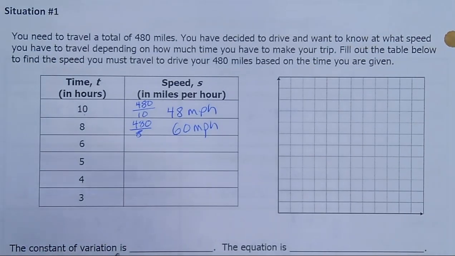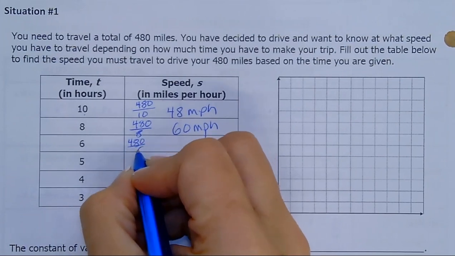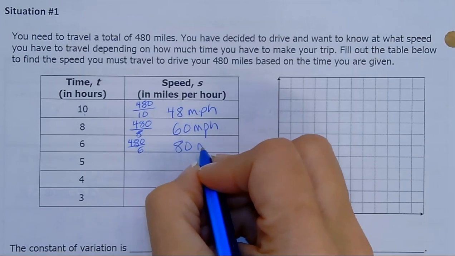If I want to go 480 miles in 6 hours, 80 miles per hour, we're getting a little fast. Yeah?